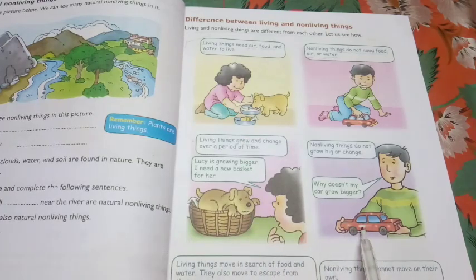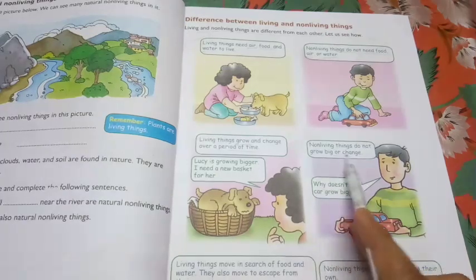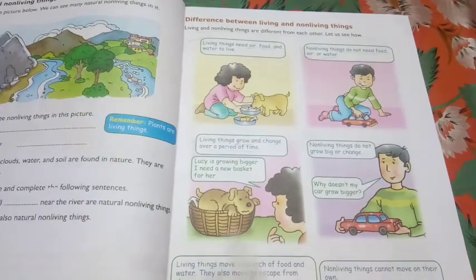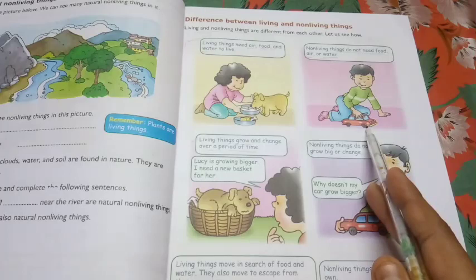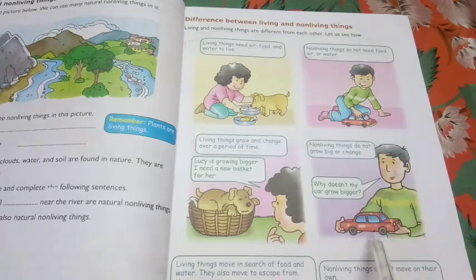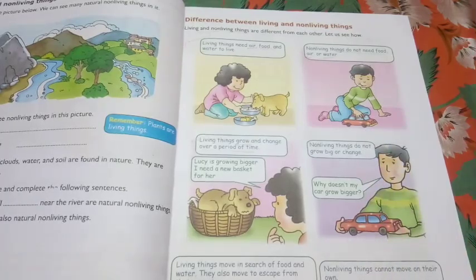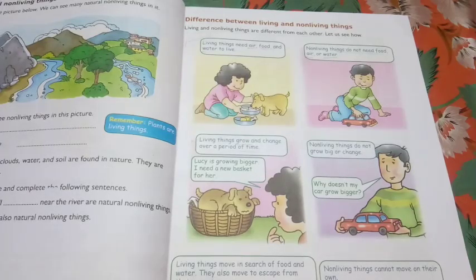Whereas non-living things do not grow big or change. Earlier it was a simple car, and now it is the same as it was earlier. It doesn't grow. Why doesn't it grow? Because it is a non-living thing.